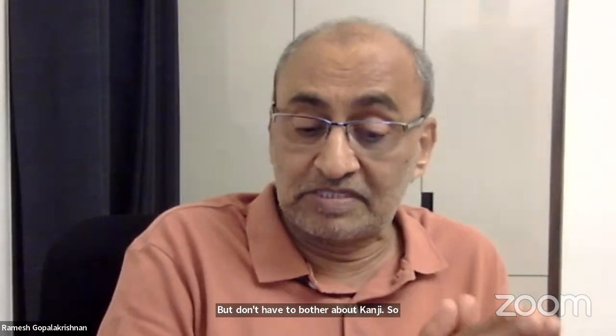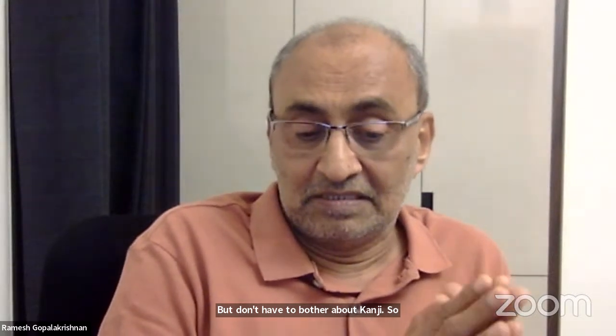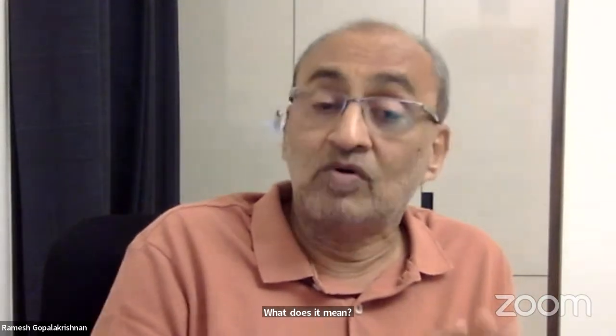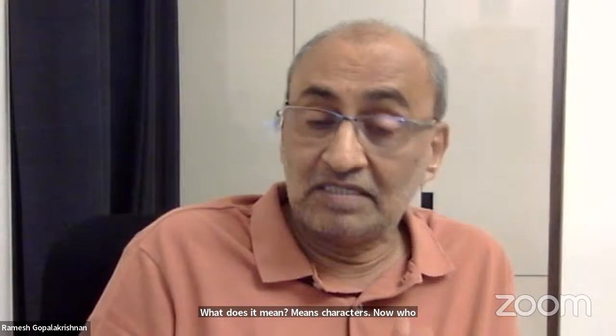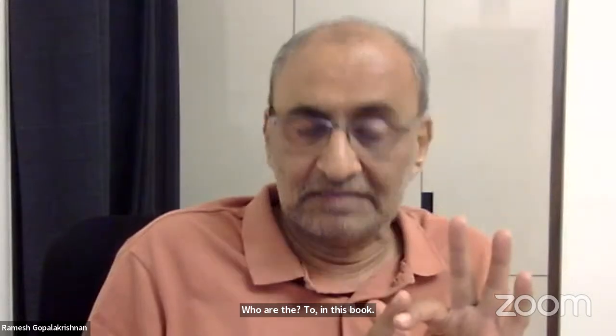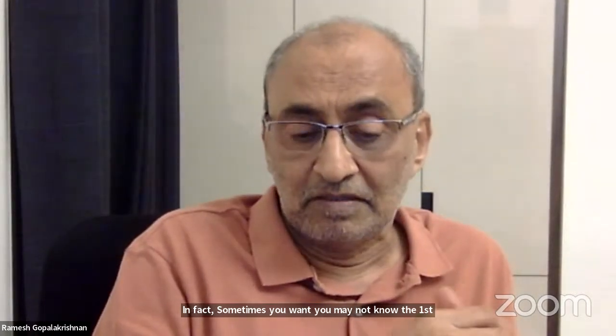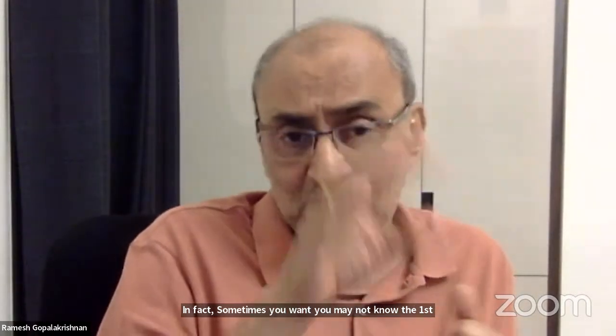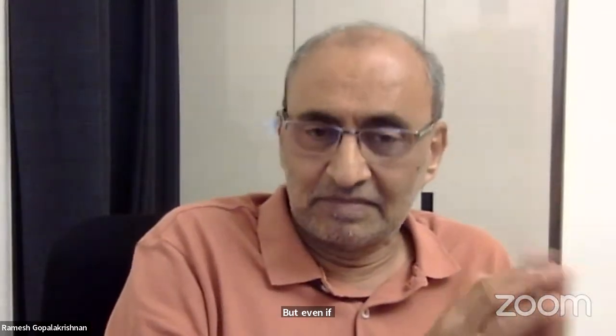So Tojo Jin Butsu, what does it mean? It means characters. Now who are the Tojo Jinbutsu in this book? One, Tanaka. These are all family names. In Japanese, you only address anybody using his or her family name. In fact, sometimes you may not even know the first name. But even if you know the first name, you will only use the surname, the family name.